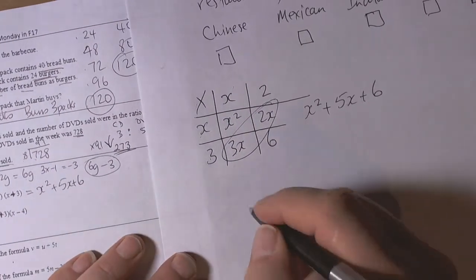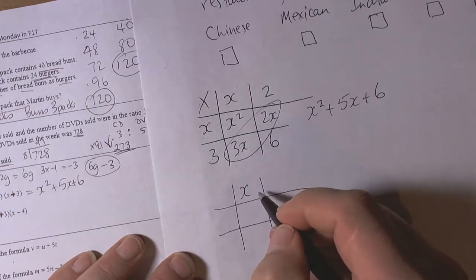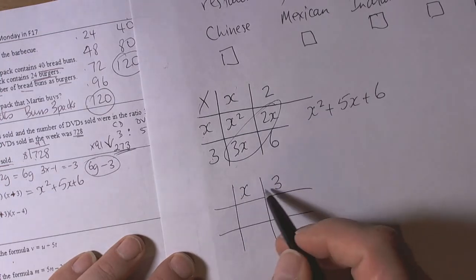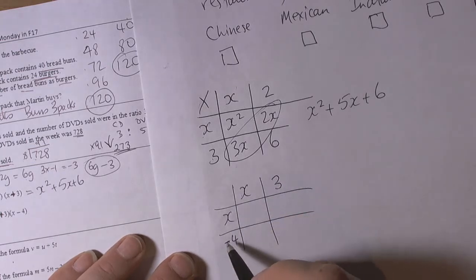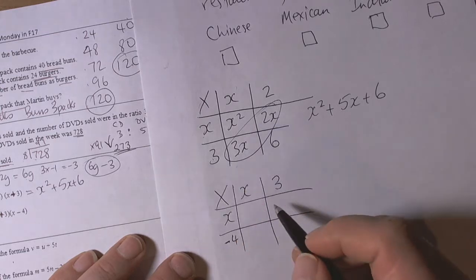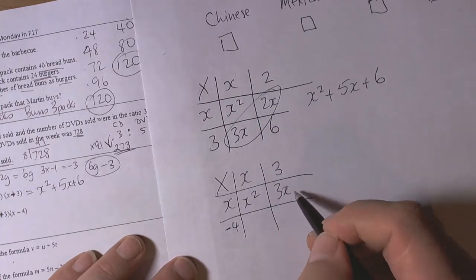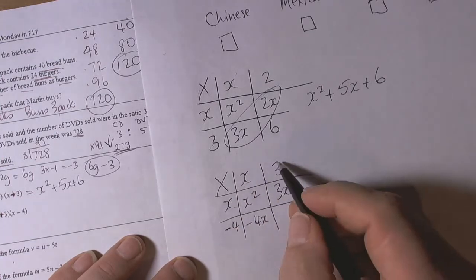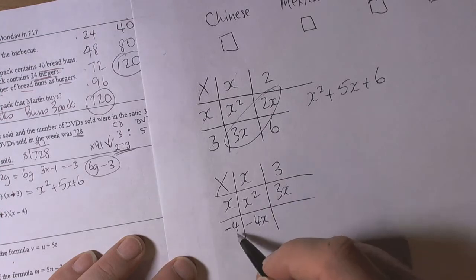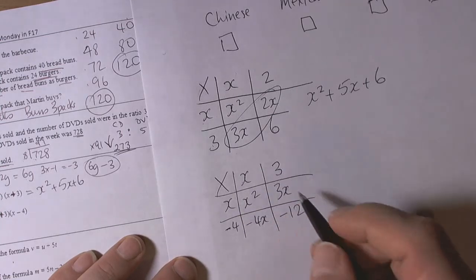For the next one, we've got to be a little bit careful here because we've got a minus involved. The subtle difference here is the first bracket was x and positive 3, but we must remember to put the negative sign in for the take away 4 bit. So timesing again, x times x is x squared, x times 3 is 3x, x times negative 4 is negative 4x, and negative 4 times 3 is negative 12, one negative, one positive.